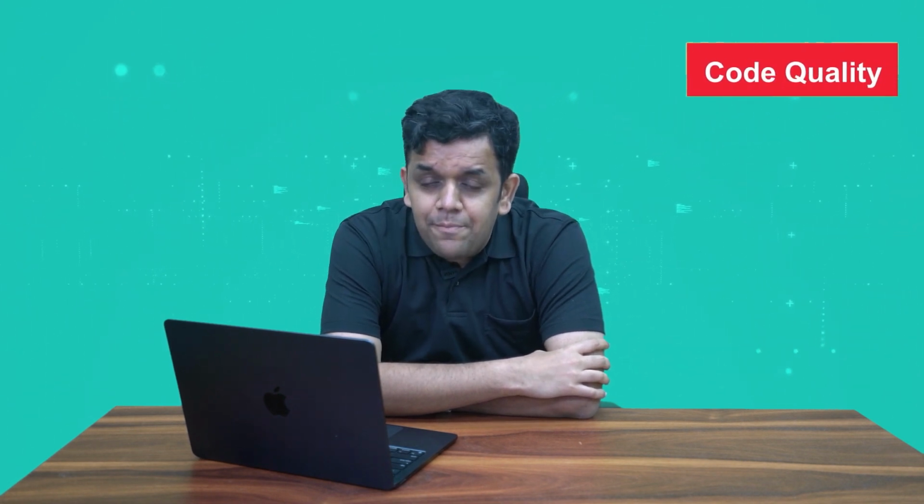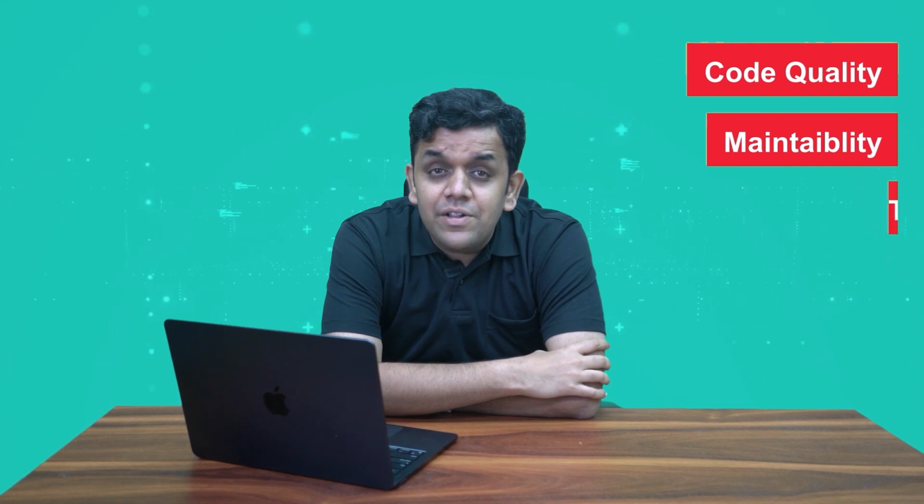Now, till even a year back, it was unthinkable that AI would be able to positively contribute in this aspect. But now, it is possible, and how? Let's dive into the ways AI can improve code quality, maintainability, and teamwork.